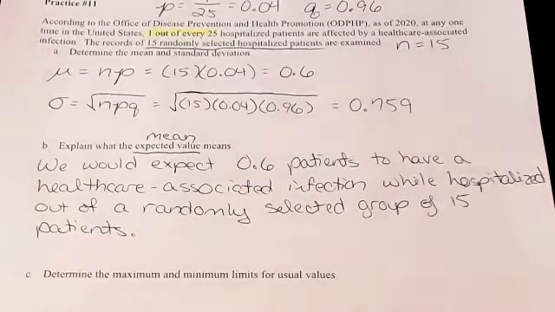We would expect 0.6 patients to have a healthcare associated infection while hospitalized out of a randomly selected group of 15 patients.